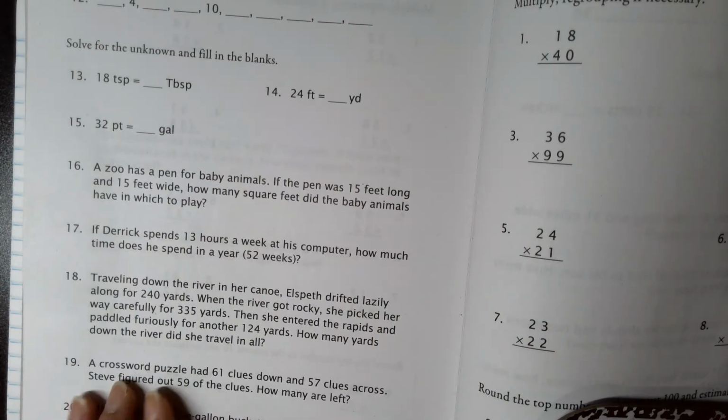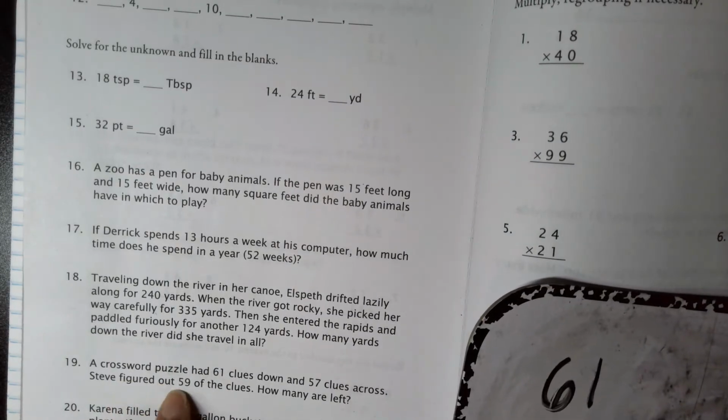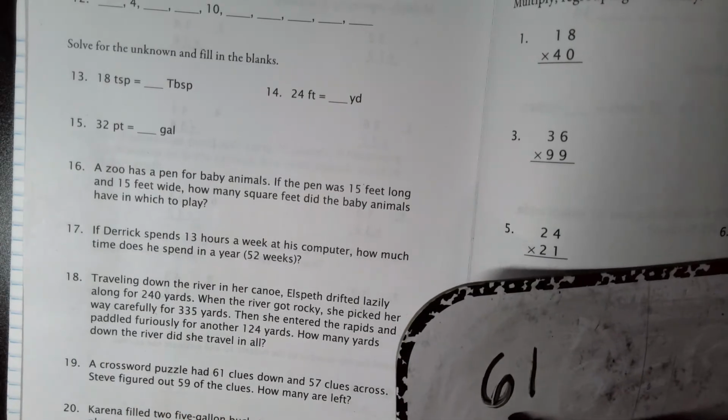But over here, in order to subtract, first we have to know how many clues total we have. So we have 61 down, 57 across. We would add those first, because first we have to know how many we have in total before we subtract how many we've already completed. He's completed 59 of them, but we don't know how many he has total first.